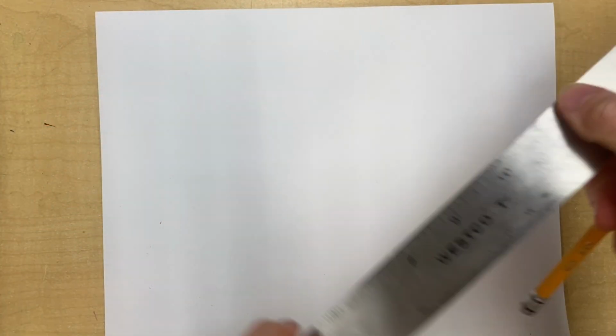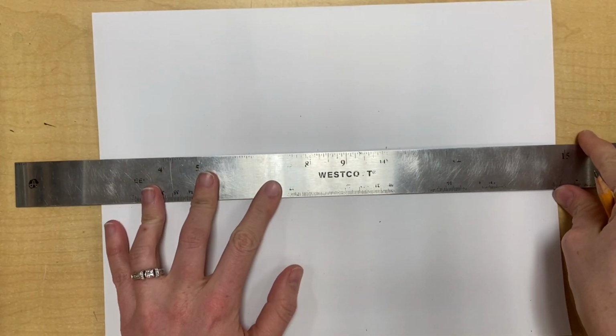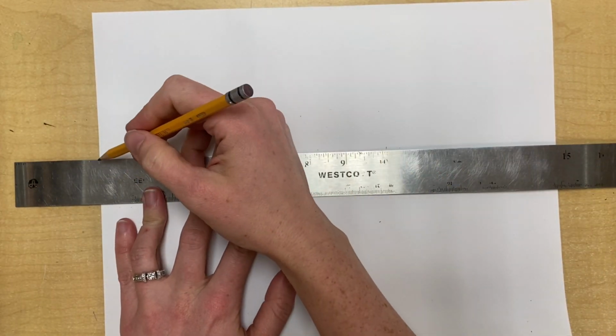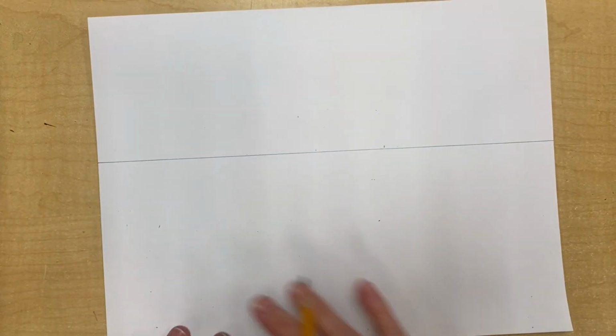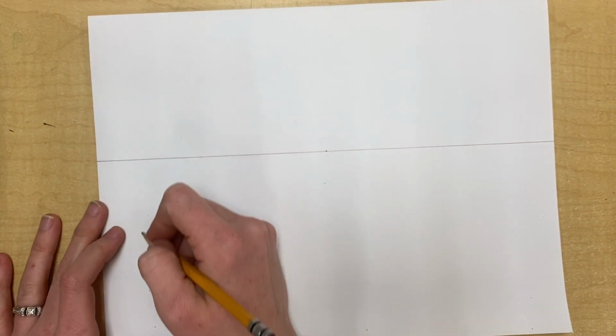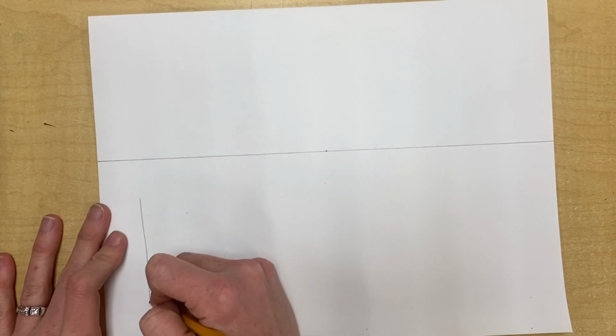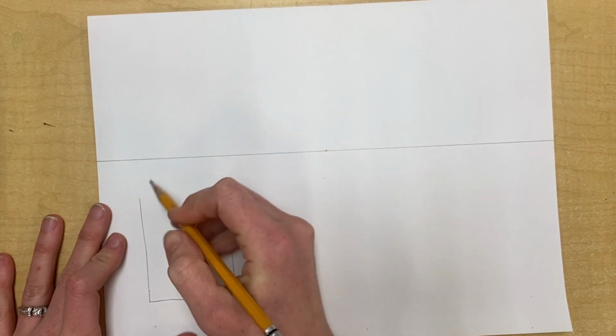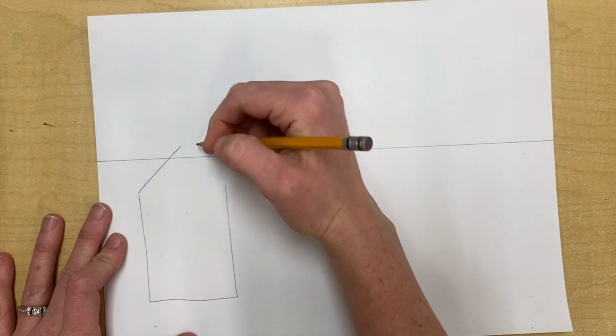Next, I'm going to show you some basics of drawing a scene with one-point perspective. Start by using a ruler or a straight edge to make your horizon line. Somewhere on that horizon line, you want to put a small dot to be your vanishing point. I just put mine close to the middle. Next, I decided to draw a house.